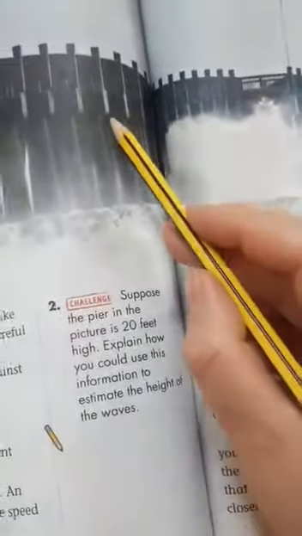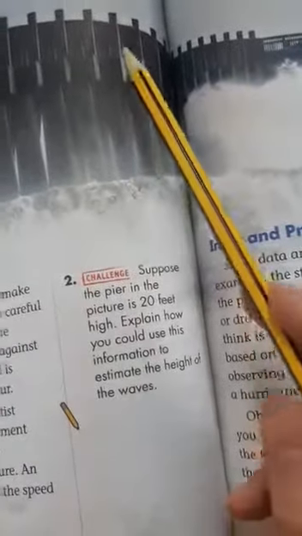These are the waves, which are pushing against the pier. Okay, so if I know that the height of the pier is 20 feet, do you think this will help me to know the height of the waves also? Yes, you can look at the waves.